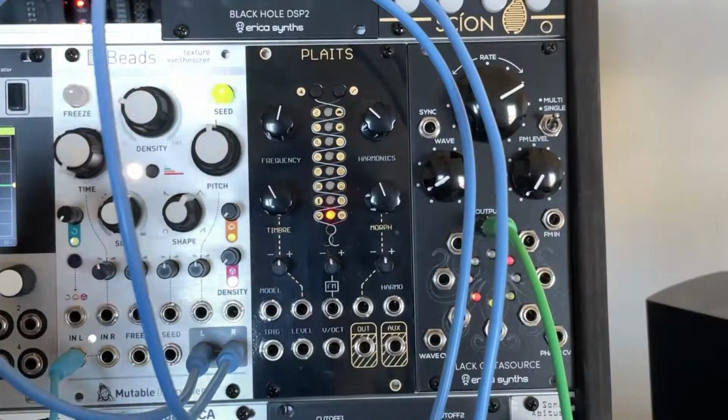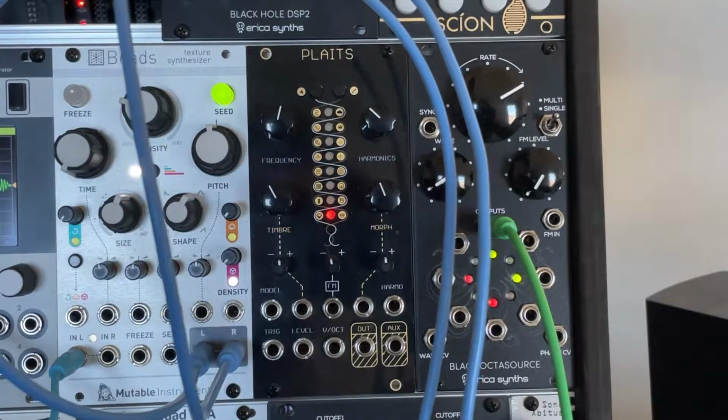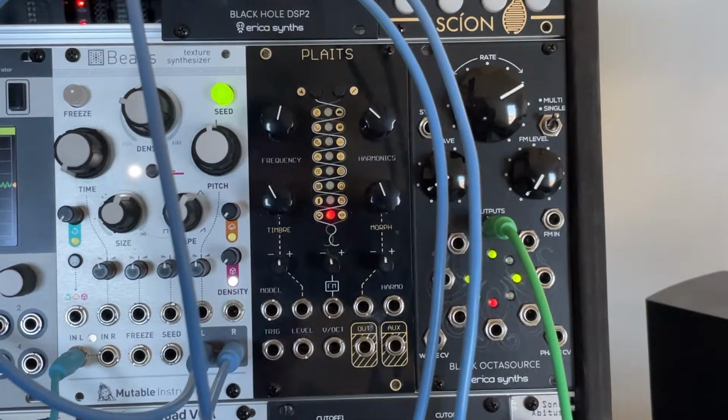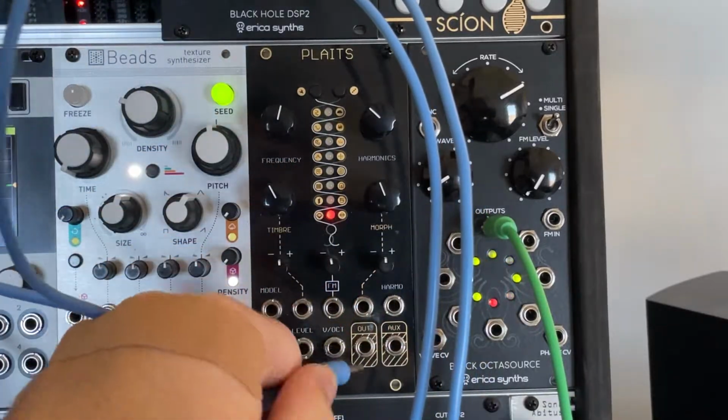And also the PLAITS, which gives us 16 unique different models of sounds that all have their own unique characteristics that we can control with these four knobs on the VCO right here. And we can also briefly listen to some of those as well.